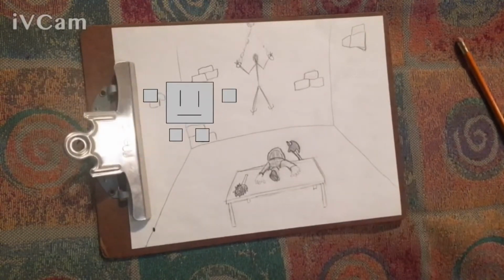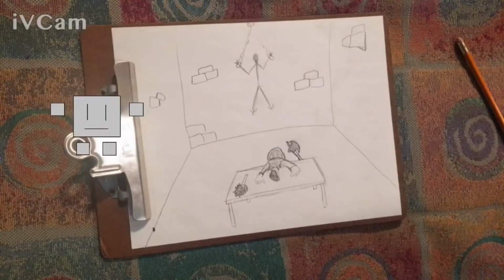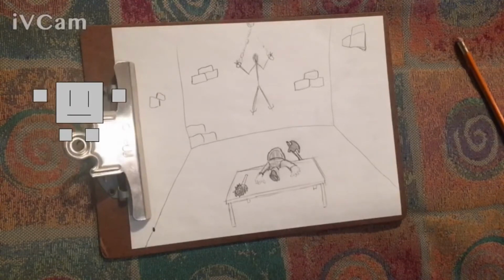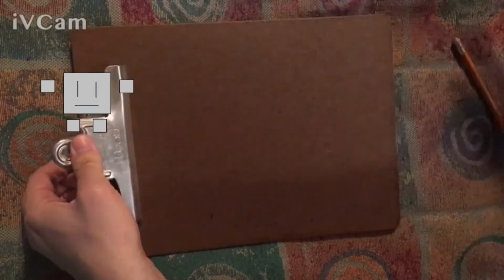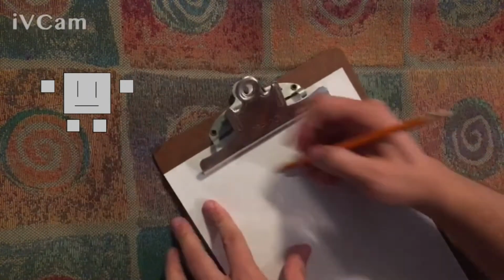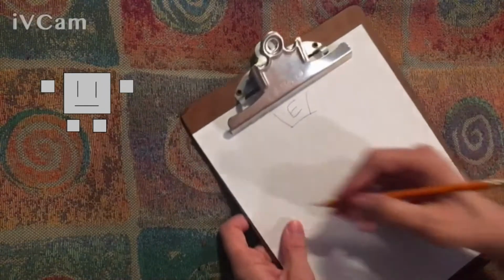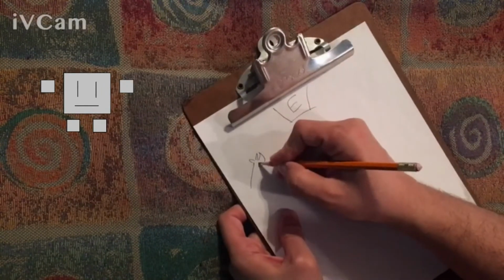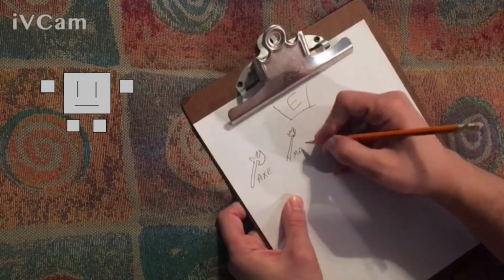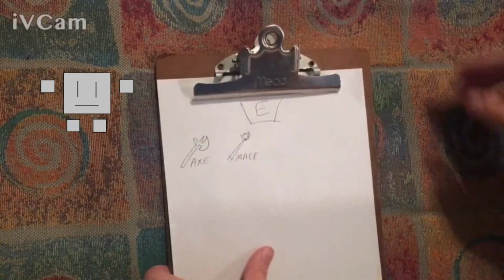I will get the axe and the mace and put them into my inventory, and then I will exit the room. Alright, you put them into your inventory screen. Inventory screens, by convention, have an E at the top of them. And you've got an axe. And you've got a mace. I know, I'm too lazy to draw it good. But, whatever. You've got that stuff.